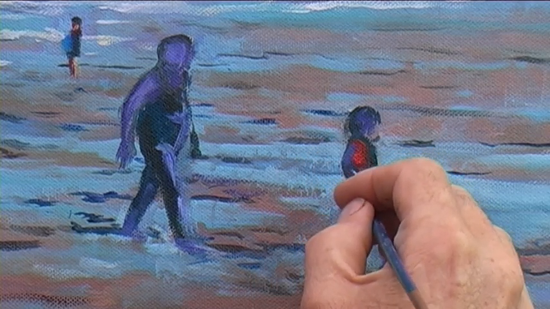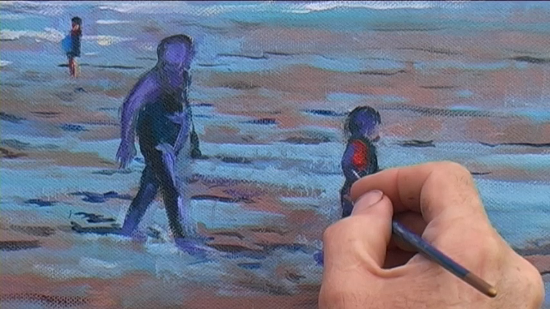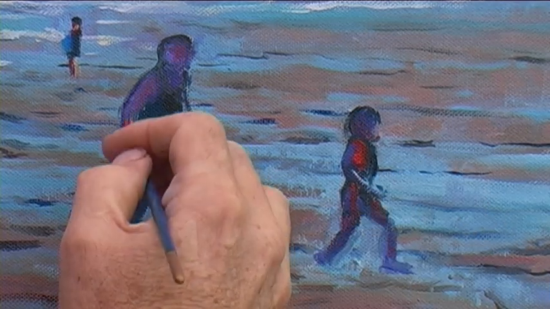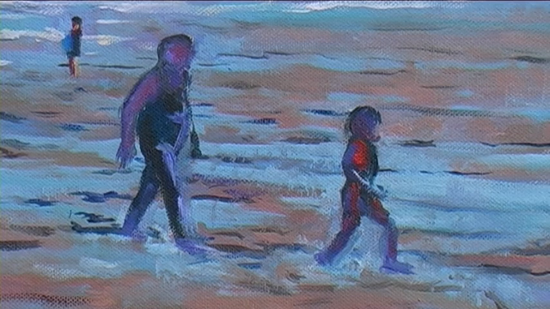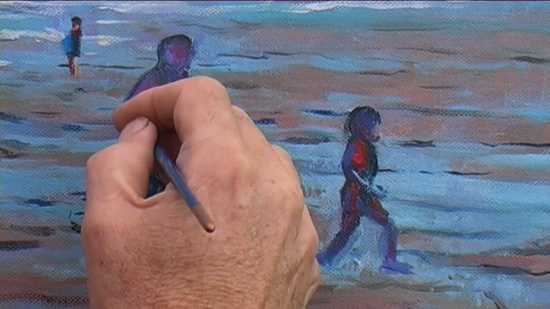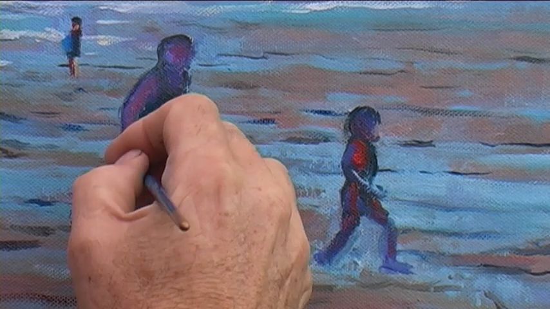Down into here. Stripe down the side there. I'm using a bit of rose now rather than cadmium red. I'm going to come on with some orange in just a moment.